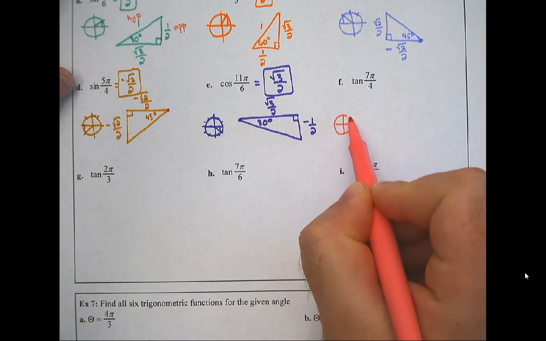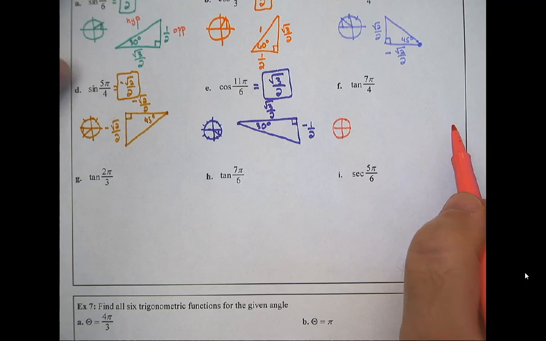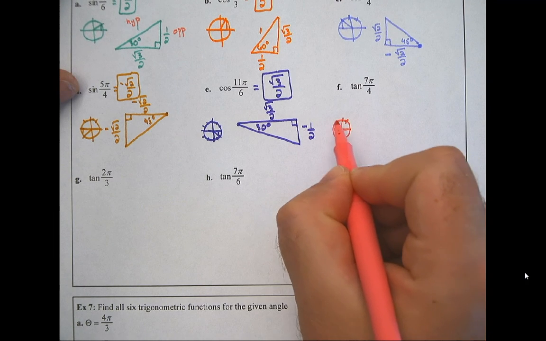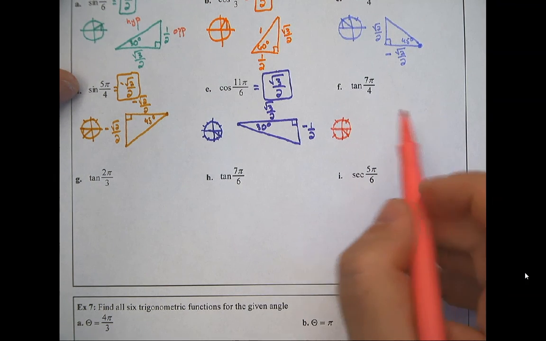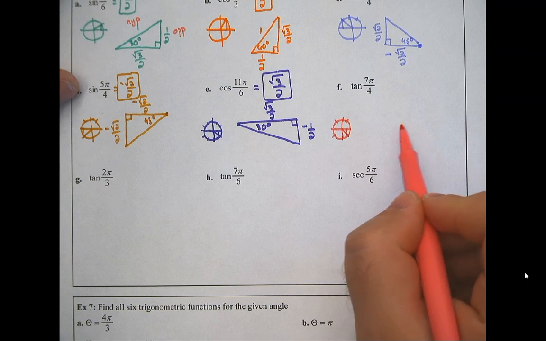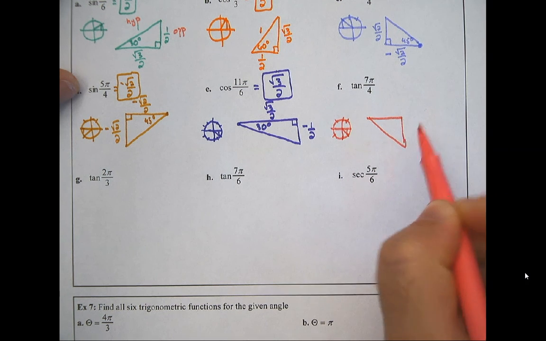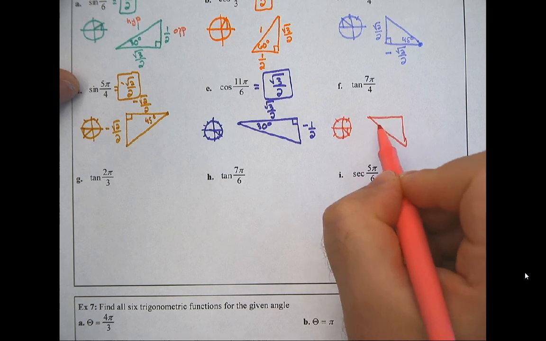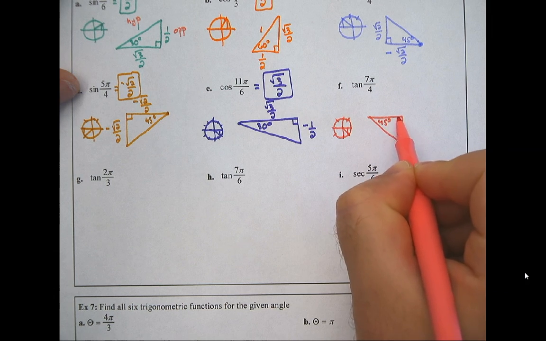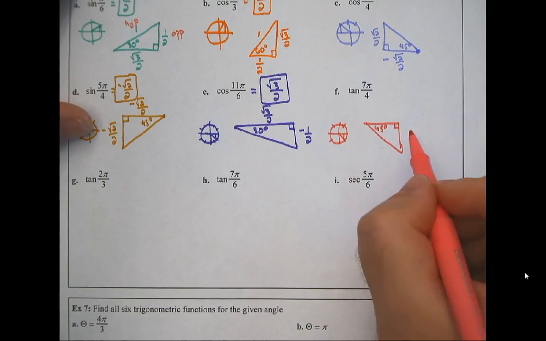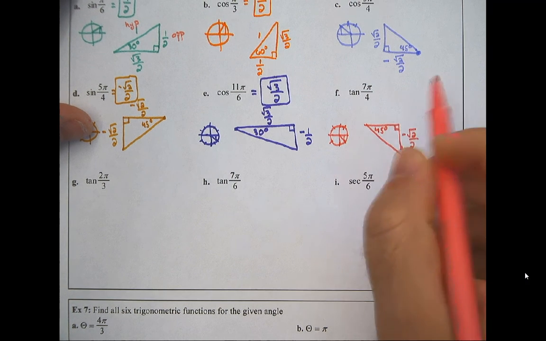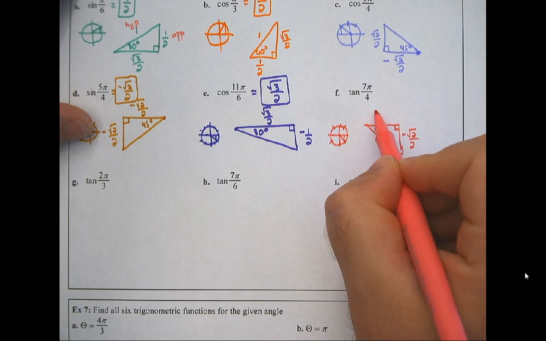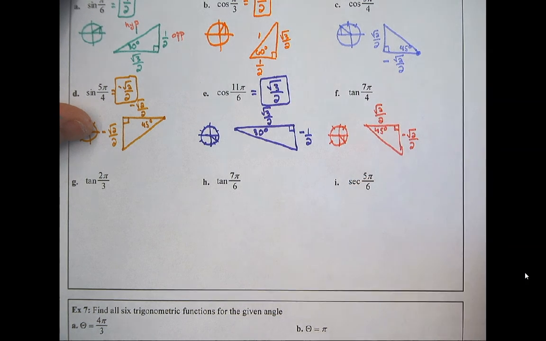So we're going to count around to 7 pi over 4. I'm counting by 45s: 1, 2, 3, 4, 5, 6, 7. Right angle, or sorry, 1 to the x, 1 to the origin. Take that and blow it up. So this is 45, the reference angle. 45 is mama bear, so that's root 2 over 2, but it goes downward, so that's negative. This is a 45, so this is root 2 over 2, but it's positive because it goes forward.